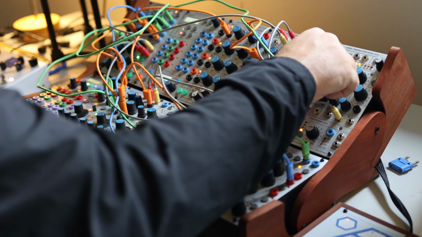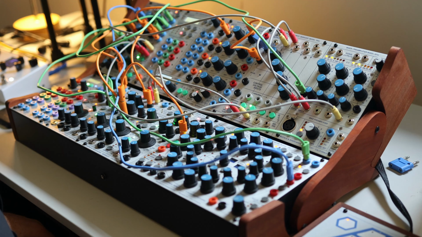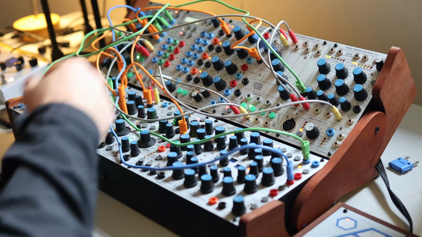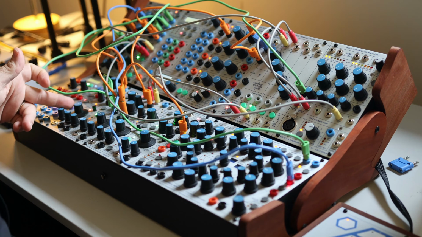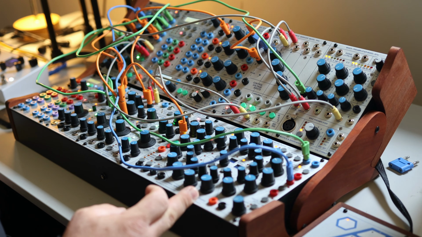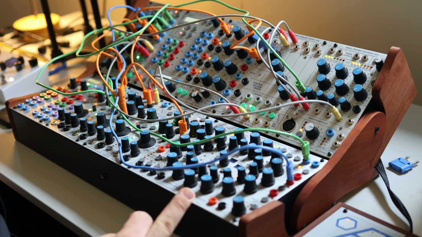We're only using one little thought bubble. We're only using one envelope so far. Everything's controlled by this modulation oscillator, which I like. Even the sequence.